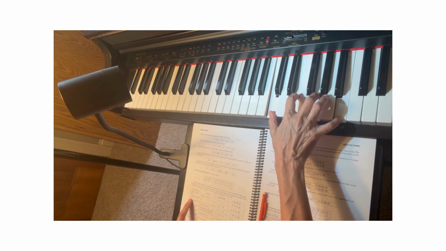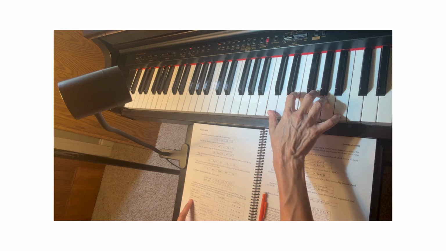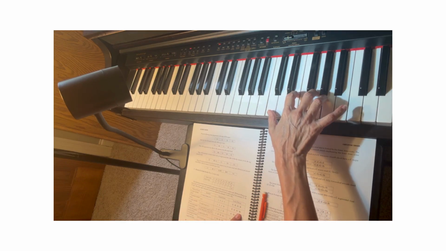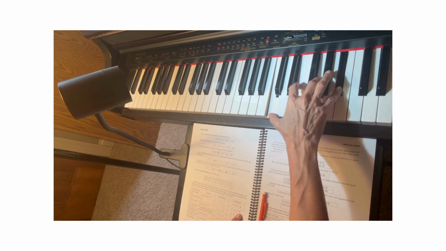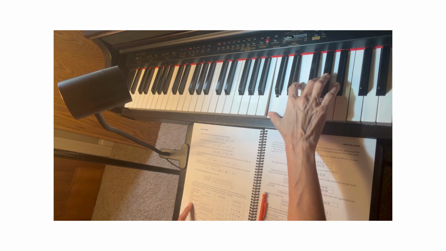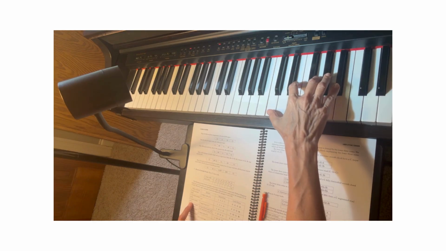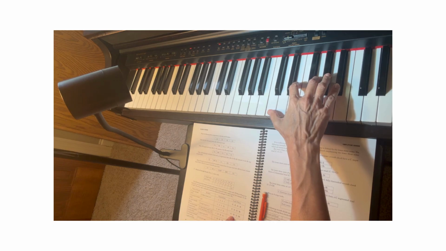So you can do the same thing, play these along with me. The next one, line 2, C dominant 7th chord. So it's C, E, G, B flat. I'm going to move the B down to B flat. Line 3 is C minor 7th chord. It's C, E flat, G, B flat. So from the previous line, I'm going to move the E down to E flat.